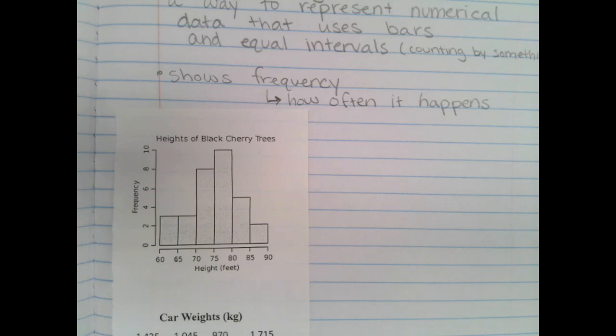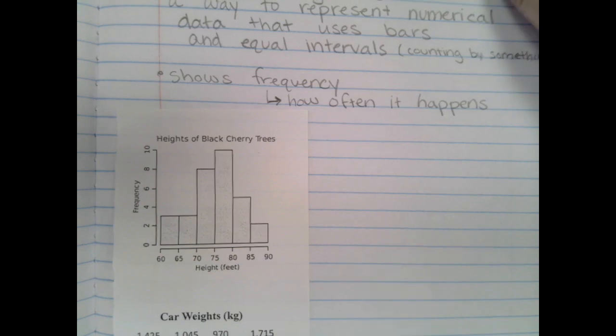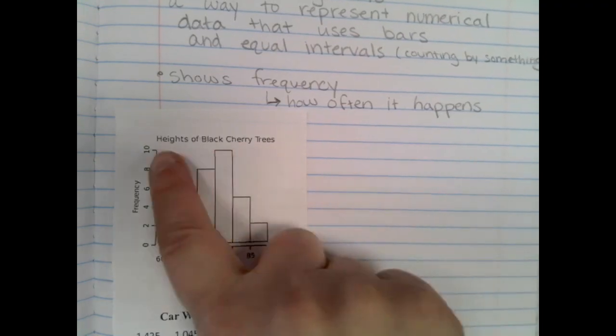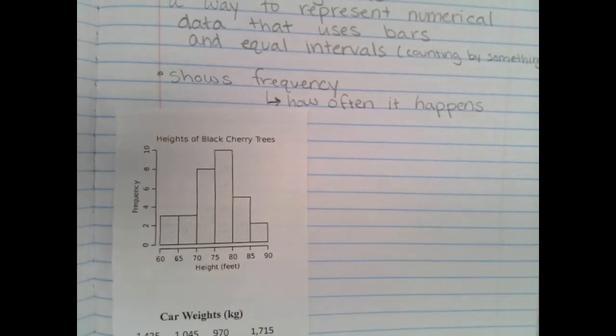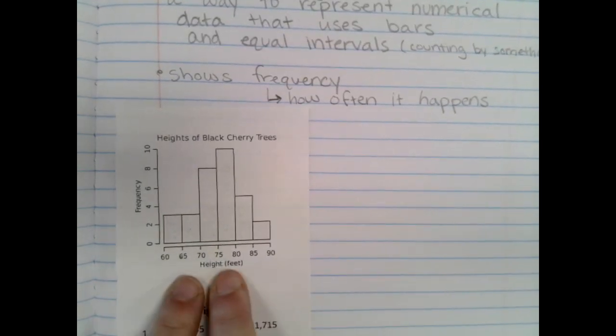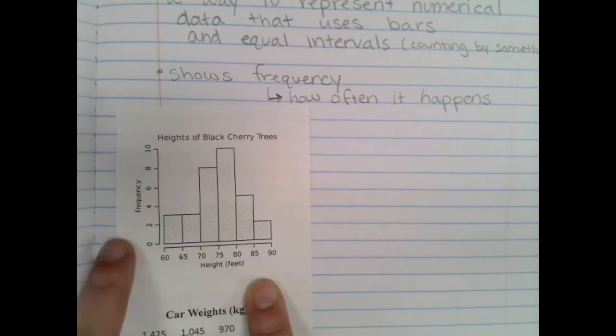All right, as we take a look at our first histogram, what is it about? Good, heights of black cherry trees. How are we going to measure the height of a cherry tree? Are we measuring it by feet, inches, yards? Good, on the bottom here it tells us that we're measuring it by feet. And then we have our frequency.